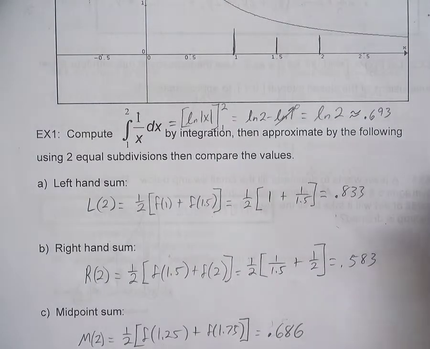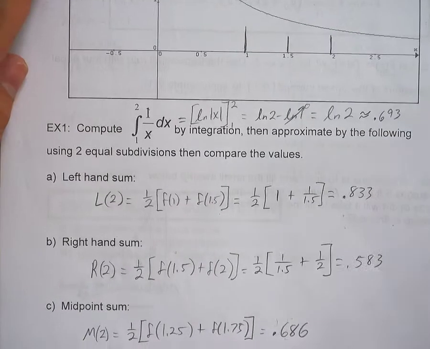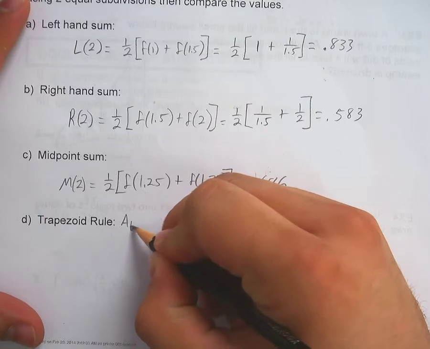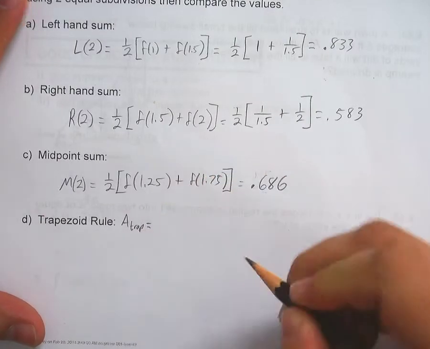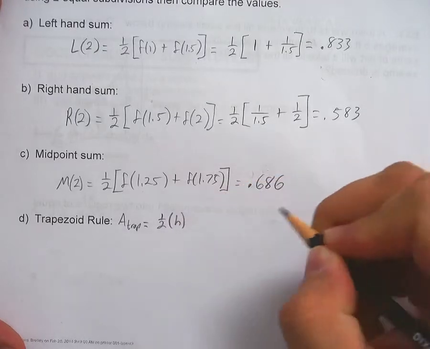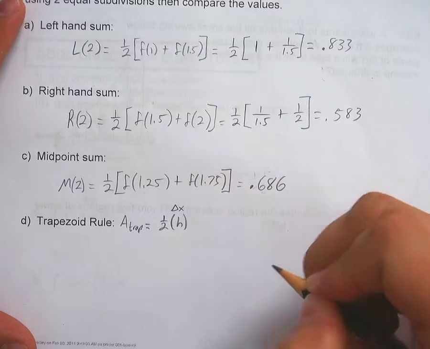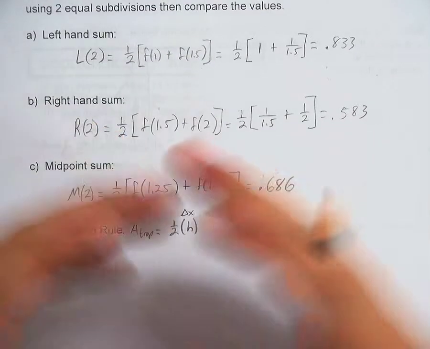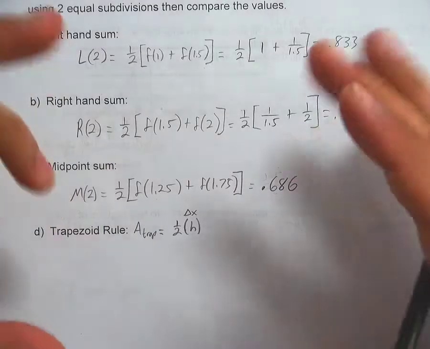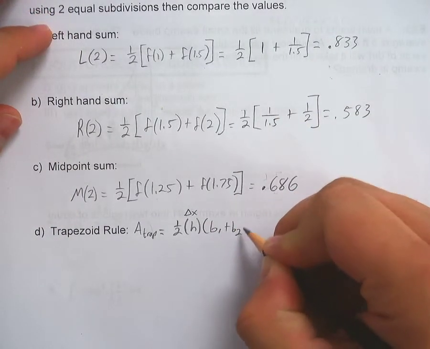Now here's where the trapezoid rule comes into play. If you'll recall, the area of a trapezoid is 1/2 times your height of the trapezoid, which in this case I'm going to call my delta x. Remember, it's the horizontal height, I guess you could call it. And then your bases are the vertical stretches here. So then it's base 1 plus base 2. These are your y values.